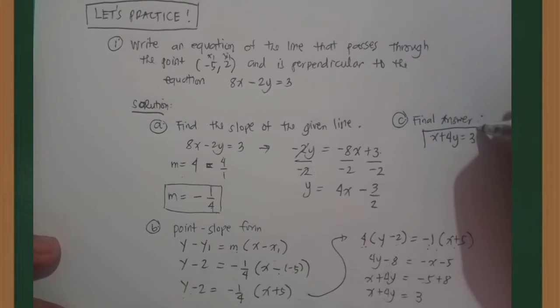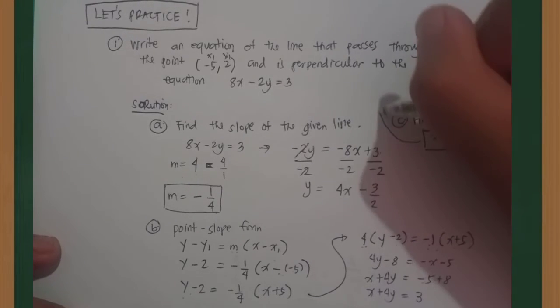So this line is perpendicular to this given line.